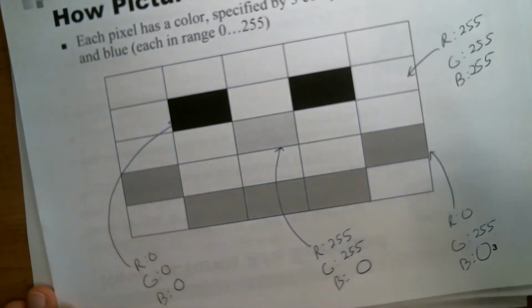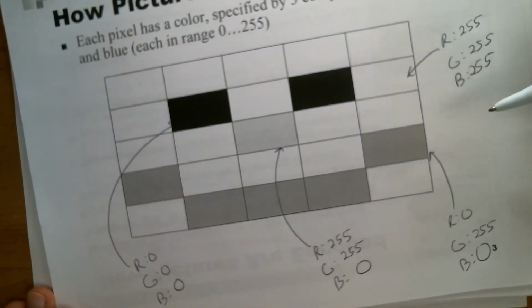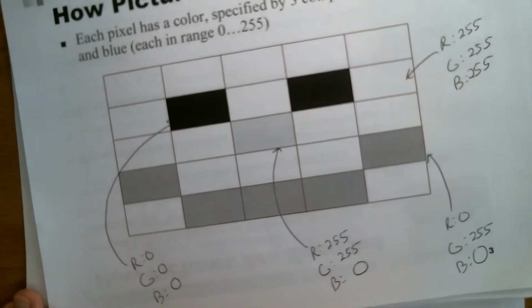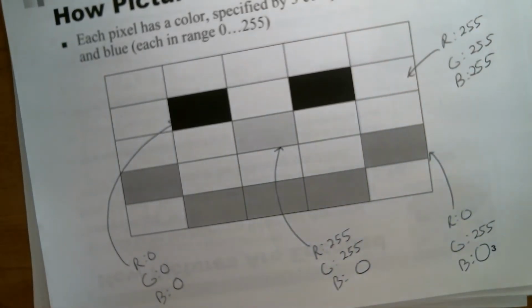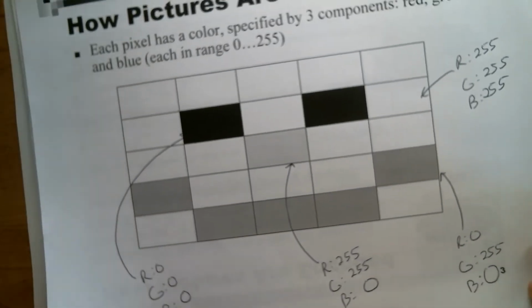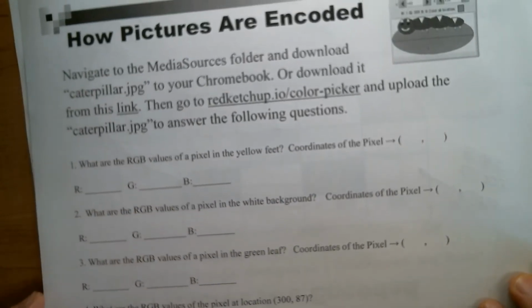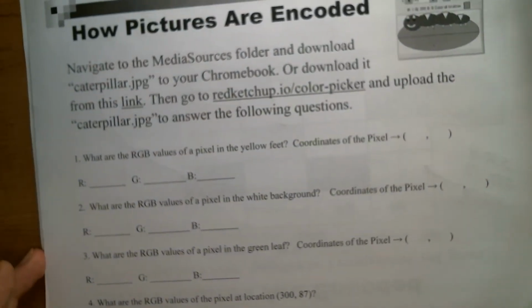And then each pixel also has a red, green, and blue value so that we know what color to actually display at that location. All right, so that's the breakdown of how it's stored and what's inside of it. Now, what we're going to do is a little activity just so that you can see how this plays out with an actual image.